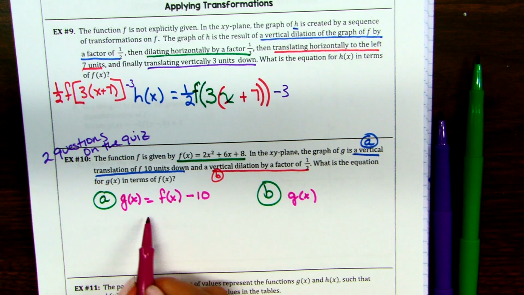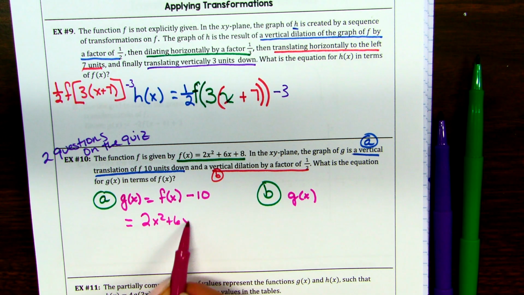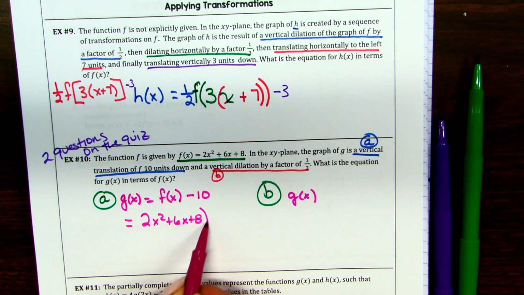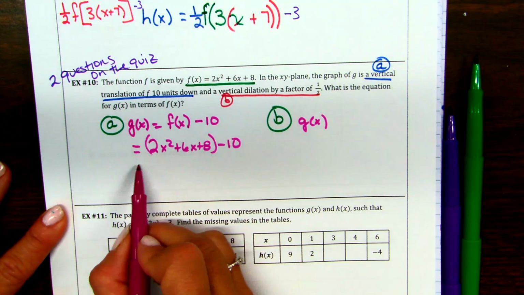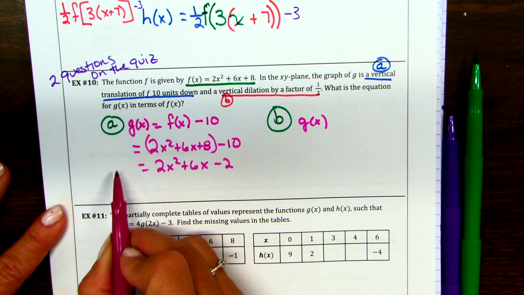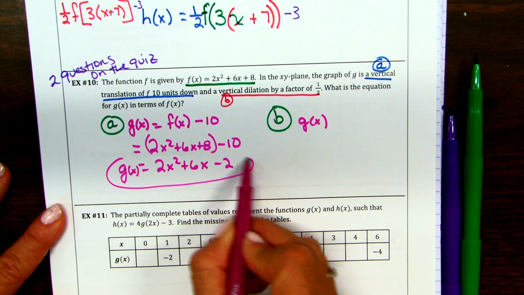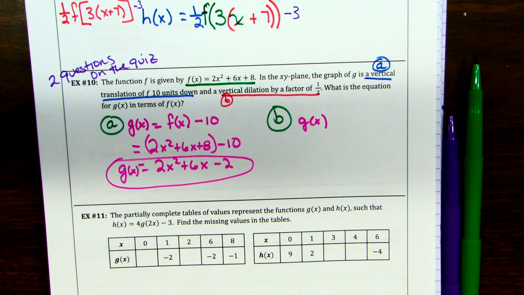Let's plug in f of x: 2x squared plus 6x plus 8. We're going to subtract 10 from that. Let me show you the answer. What did I do? Combine like terms. So when you subtract 10 from 8, you get -2. Why didn't I subtract 10 from the others? Because they're not like terms.